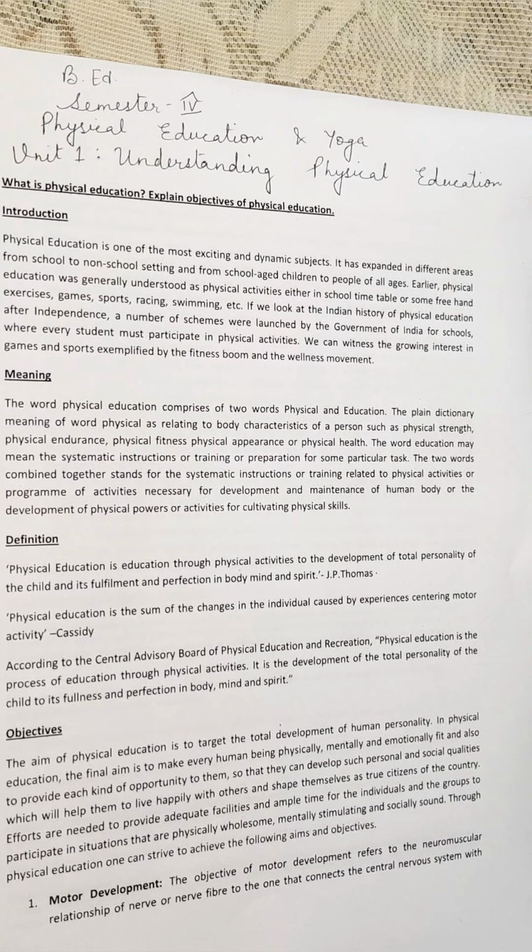Next comes the definition. Physical education is education through physical activities for the development of the total personality of the child and its fulfillment and perfection in body, mind and spirit. By J.P. Thomas. Physical education is the sum of the changes in the individual caused by experiences centering motor activity. By Cassidy. And according to the Central Advisory Board of Physical Education, that is CABPE and Recreation, physical education is the process of education through physical activities. It is a development of the total personality of the child to its fullness and perfection in body, mind and spirit. Okay, so these are the introduction, meaning and definition.